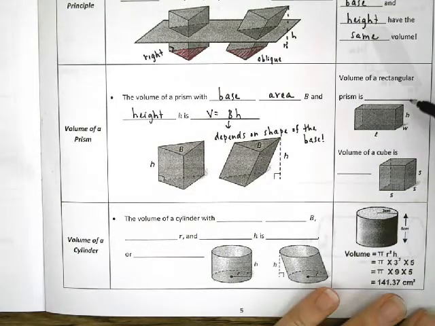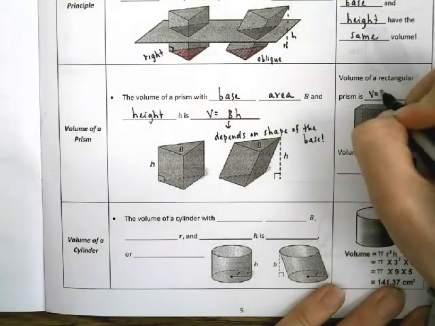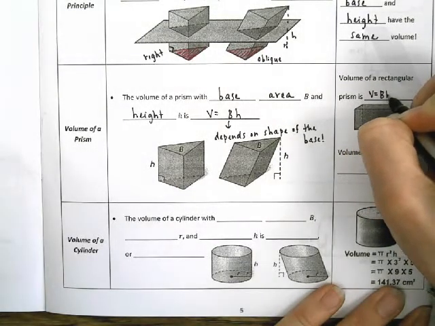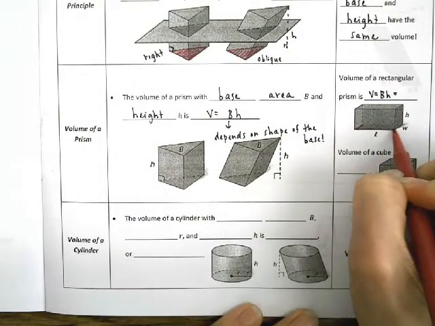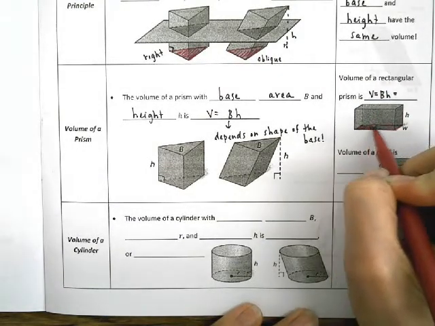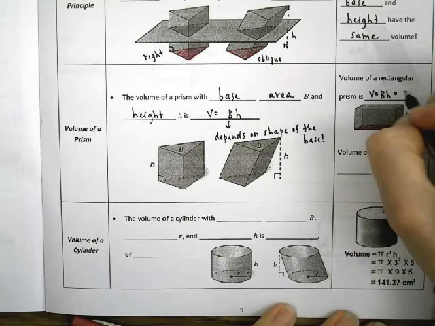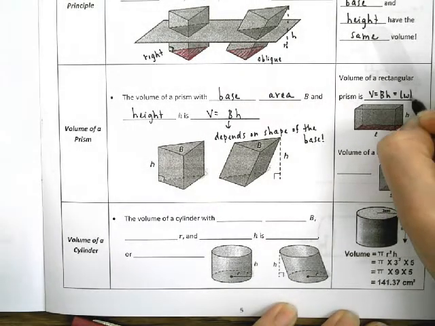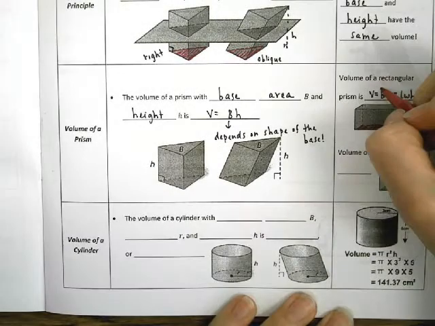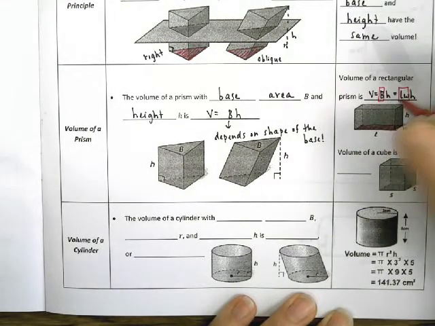So for example, if we look over here, the volume of a rectangular prism, we said it's V equals the area of the base times the height. Well, in this case, if I'm calling this the base here, the area of that base, instead of B, I'm going to substitute length times width, and then we multiply by the height. So in this case, the area of that base is the length times the width.